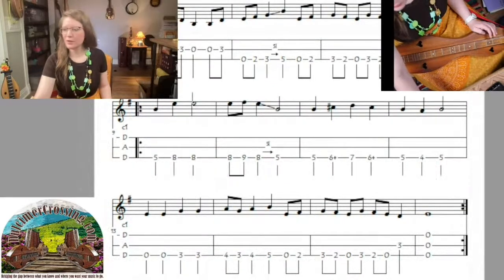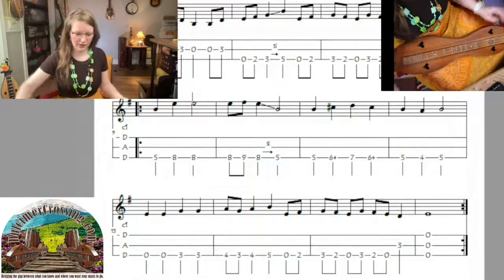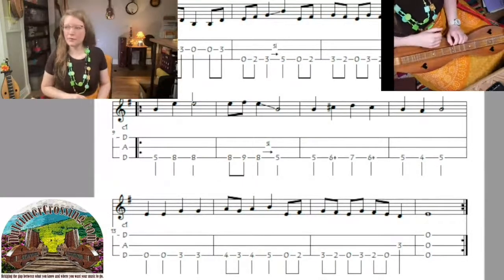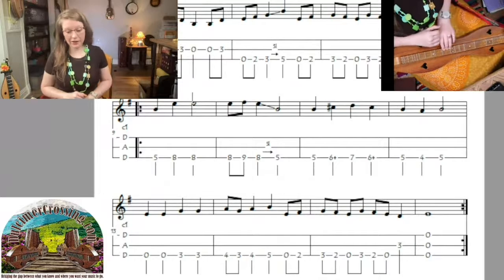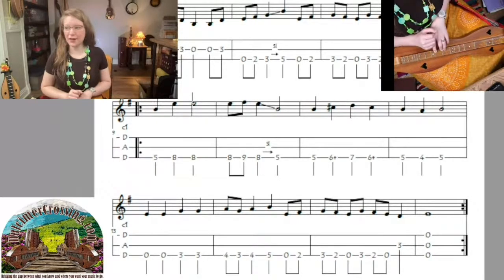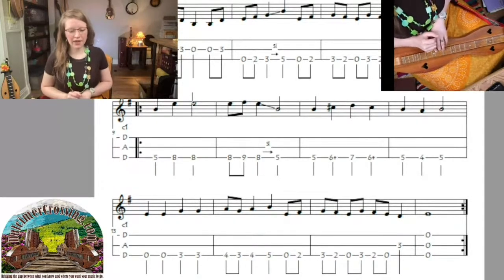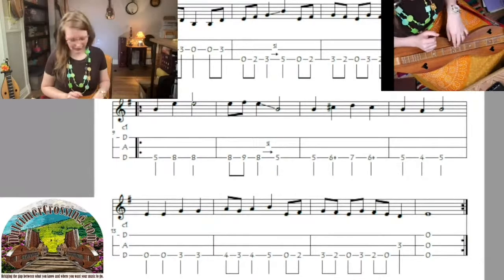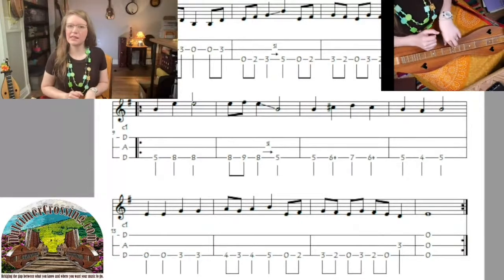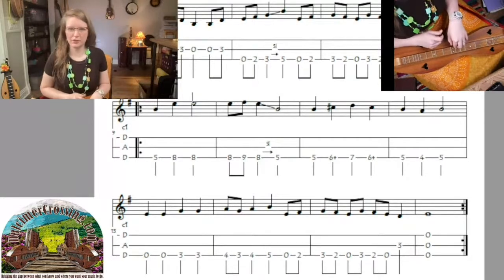So here's the B part on the screen for you. This time it goes up higher. We get all the way up to the 9th fret actually, and we find that we do have 6.5s here. So we are playing in the Dorian mode for this tune using the 6.5 fret. All right, so let's try the B part together slowly.